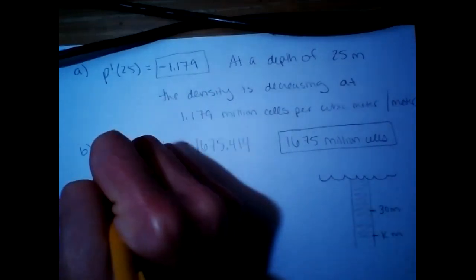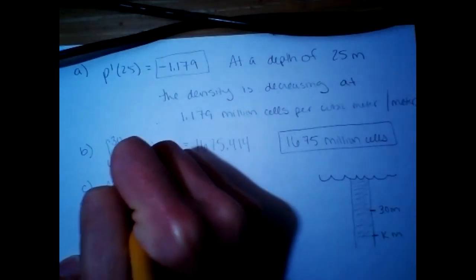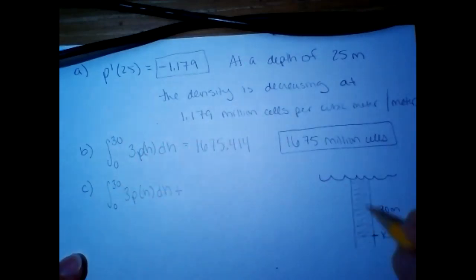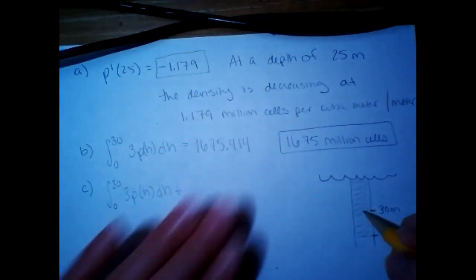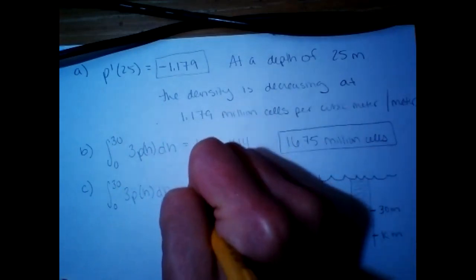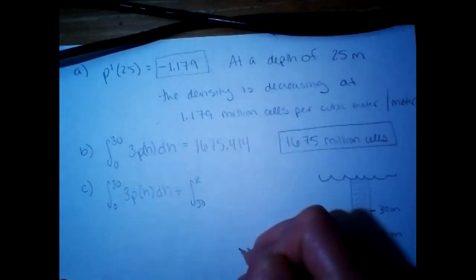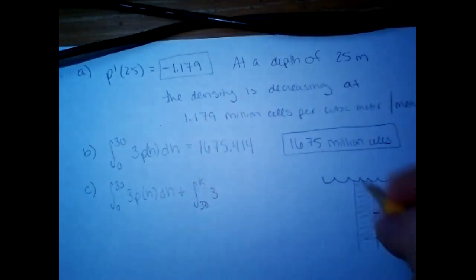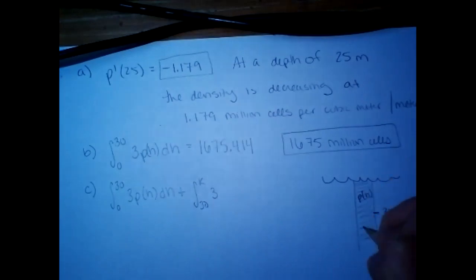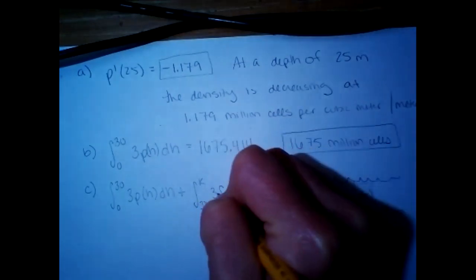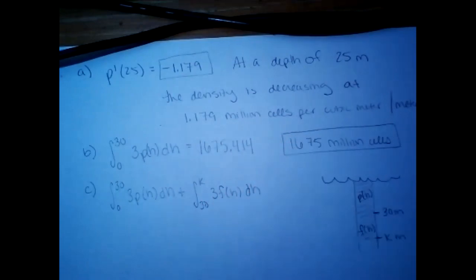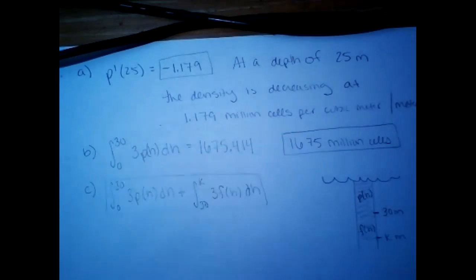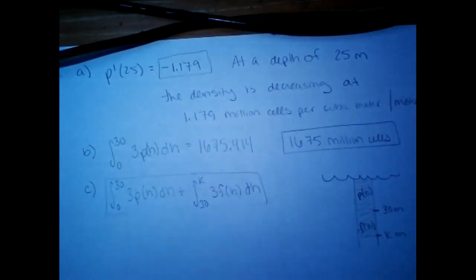So it's going to be what we just did: integral 0 to 30, 3p of h dh, plus, because that's going to give us down to 30 meters, plus, and then we want to go from 30 to K, but that function, remember, p of h was only to 30 meters. Below that was f of h. So you just have to make sure you pick the correct function. All right, so that's all they're asking for there. Write integrals that are going to give you the number of cells in that column of water.